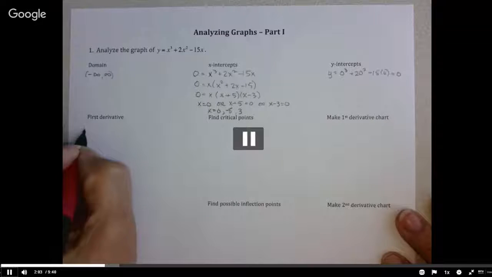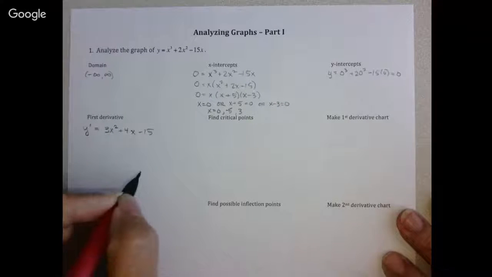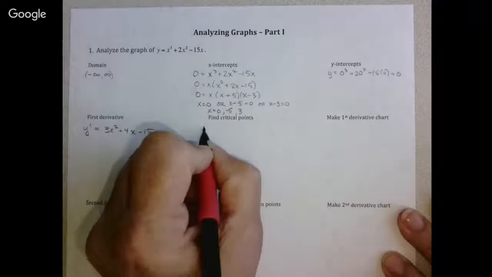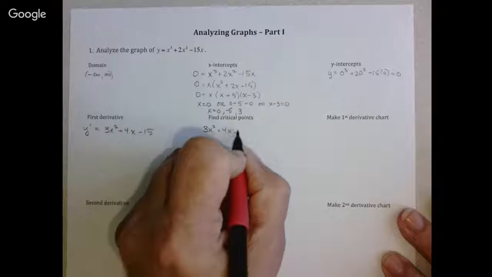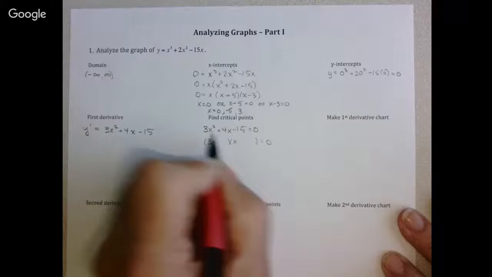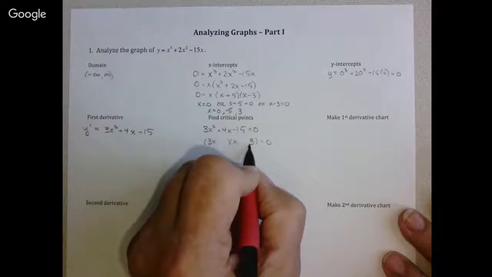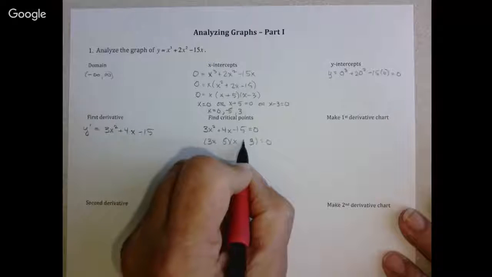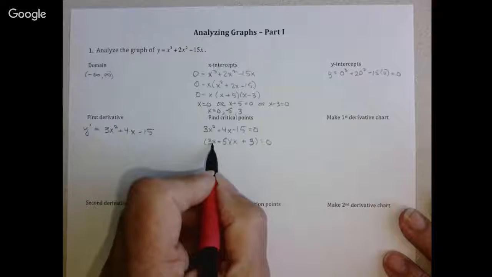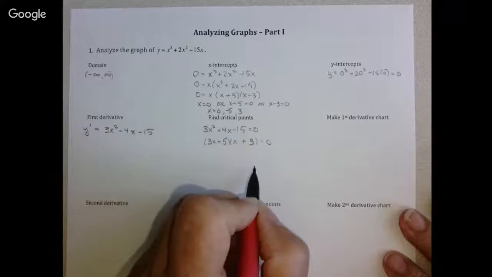Okay, let's take the first derivative. My first derivative will be 3x squared plus 4x minus 15. And I will set that equal to 0 in order to find any critical points. So 3x squared plus 4x minus 15, set it equal to 0. Let's see if we can factor it. Well, 3x times x would give me 3x squared. 3 times 5 would give me 15. So let's see, if I put the 3 here and the 5 here and made this a plus and this a minus, let's check. 3x times x is 3x squared. Positive 9x minus 5x is positive 4x, and negative 5 times 3 is negative 15.